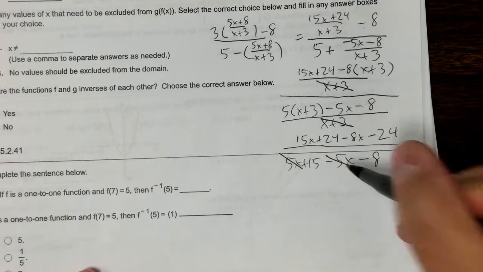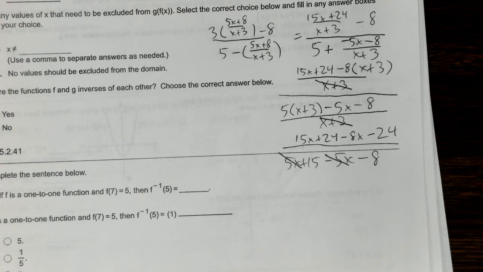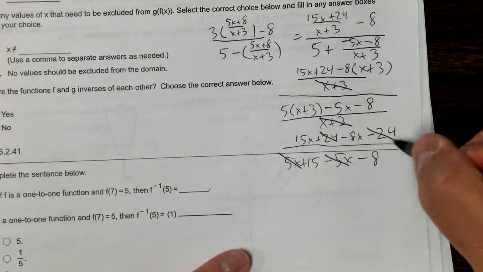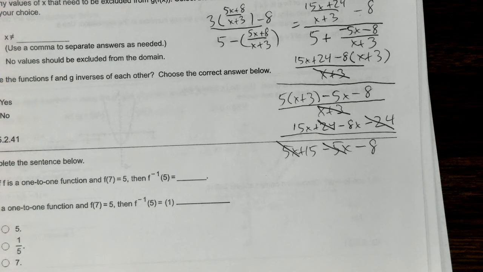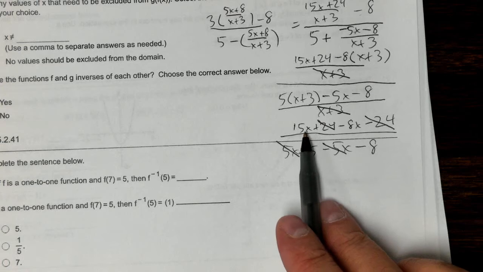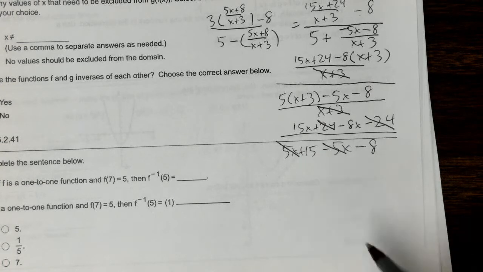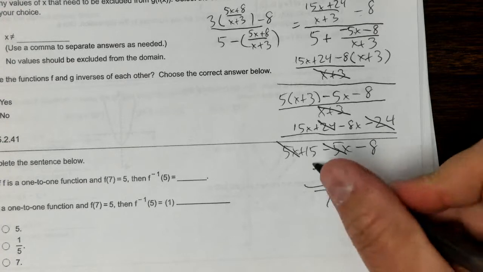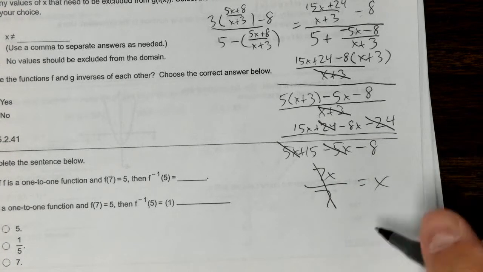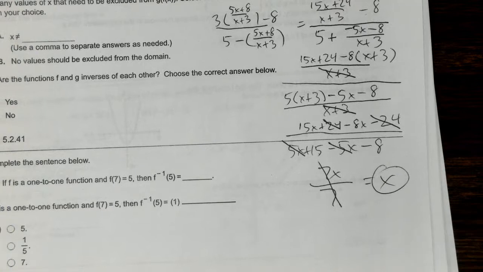So your 5x minus 5x cancels. And your 24 minus 24 cancels. So here it looks like 15 minus 8 is 7, so we get 7x. And 15 minus 8 is 7, so those cancel. And once again, we just get x. So again, after all that work, we just get x.